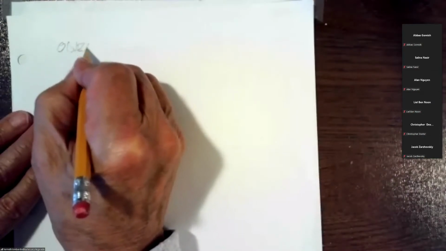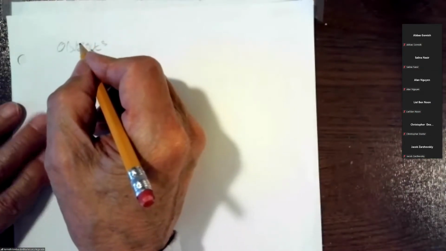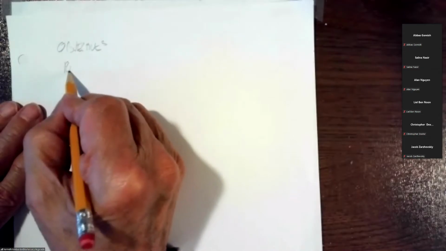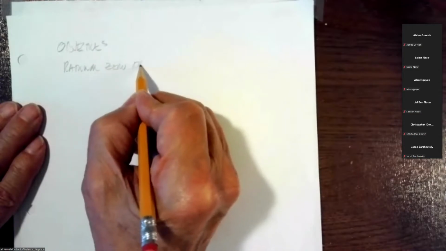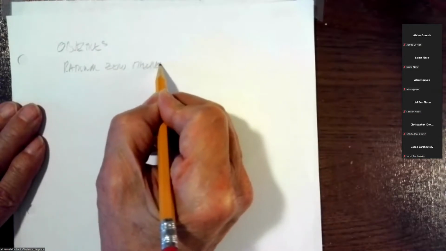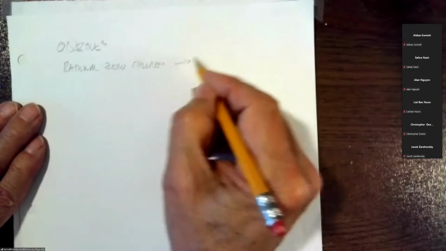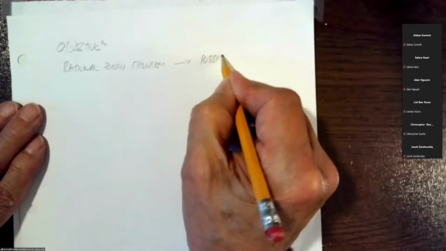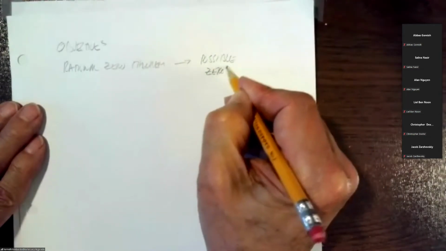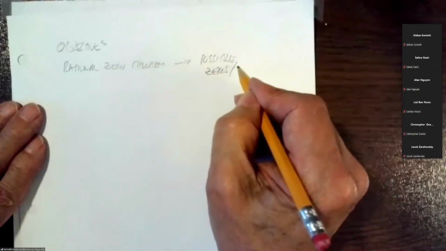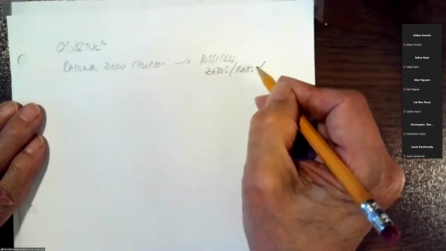So here we're looking at finding, let me bring out a piece of paper here for some of the objectives, we want to see if we can use the rational zero theorem to find possible zeros, which could also be called roots, which could also be called solutions.